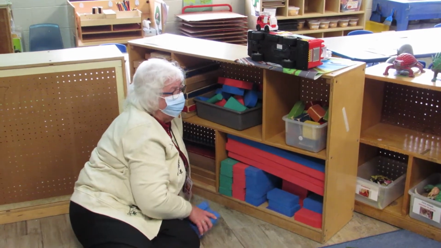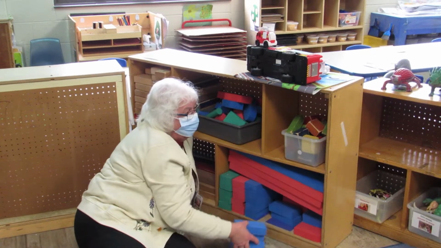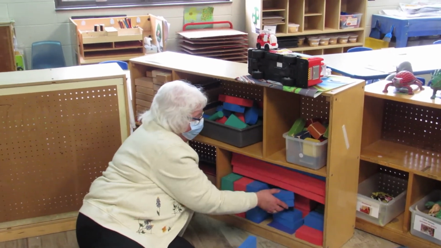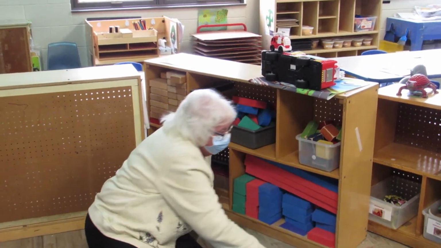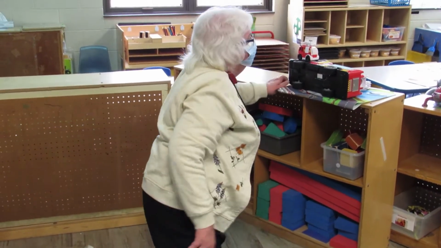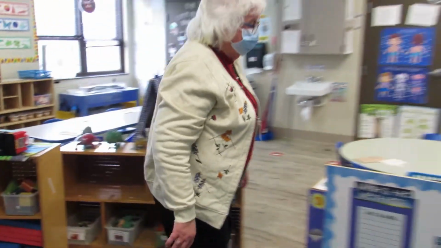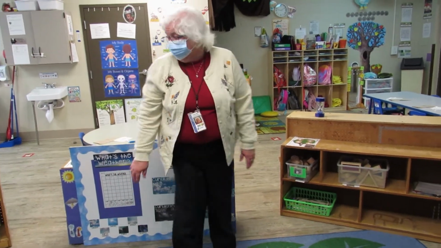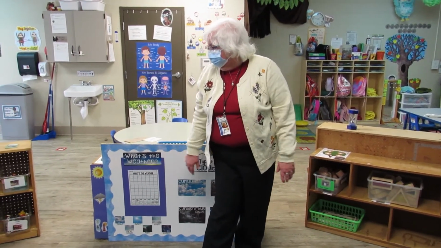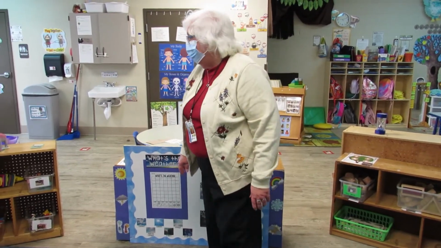In the block area, you will also find cars and people and various signs and things that will help children learn to read. So we have stop signs and things that will help children learn literacy as well.